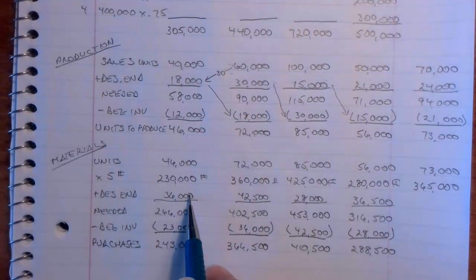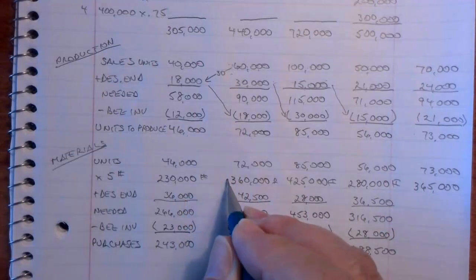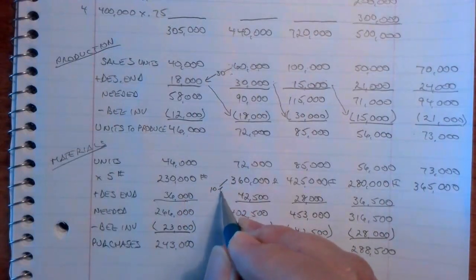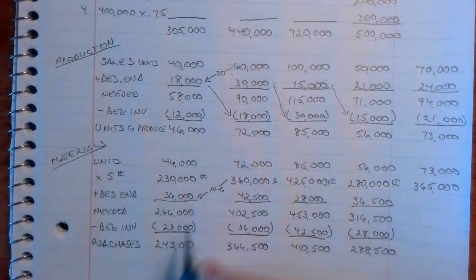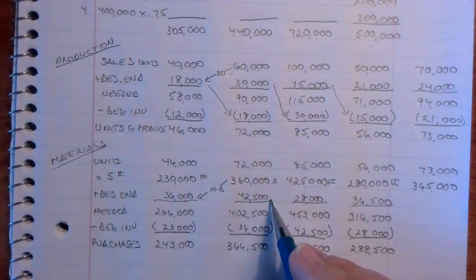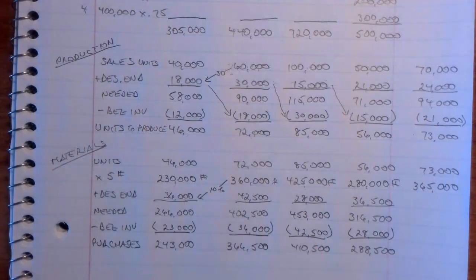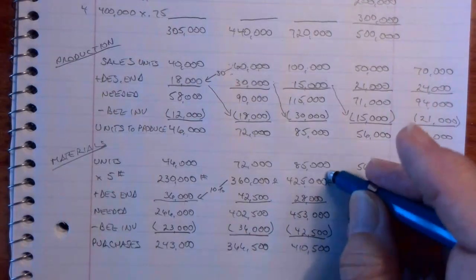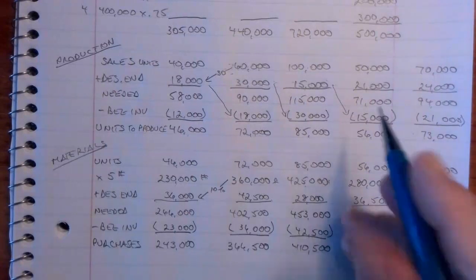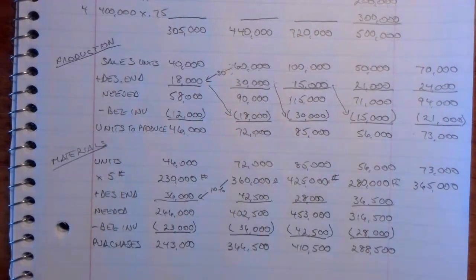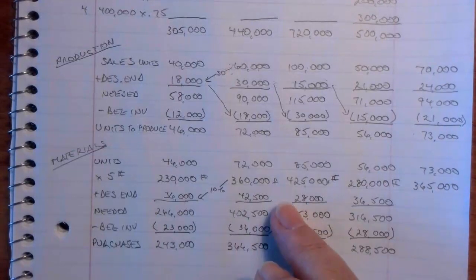Desired ending inventory is 36, which is 10% here. All right? You can see all of our desired ending inventories here. That looked like an F, not like a pound. There. Okay? So 10%, that's where we get all of our desired ending.